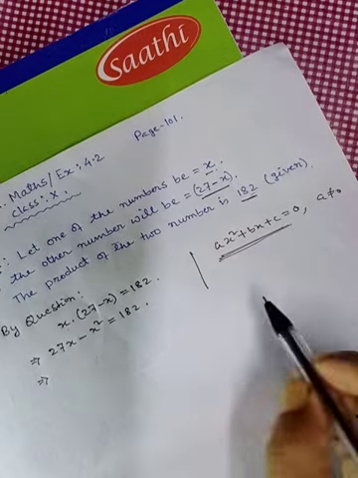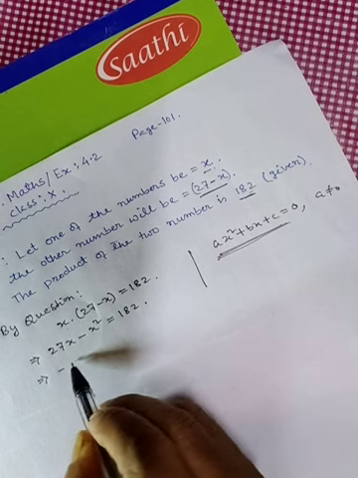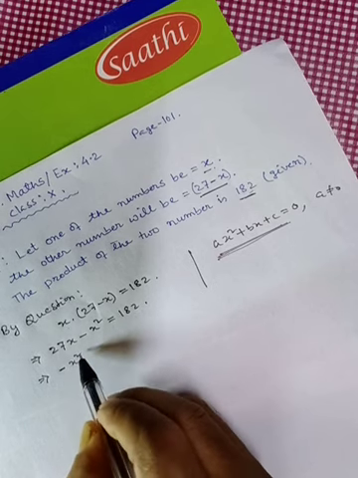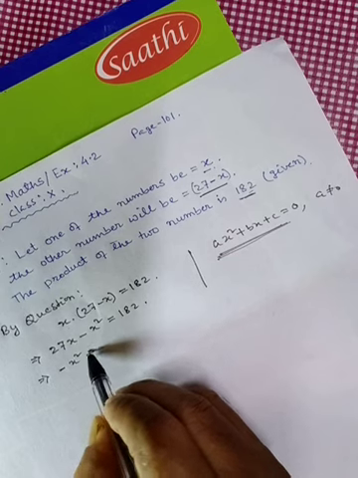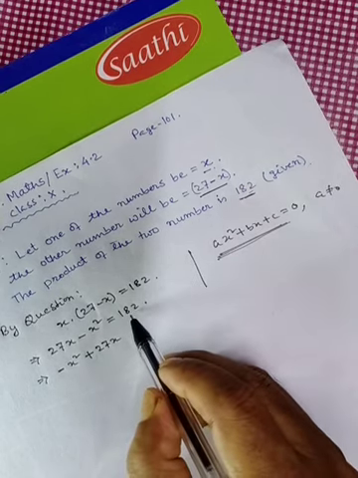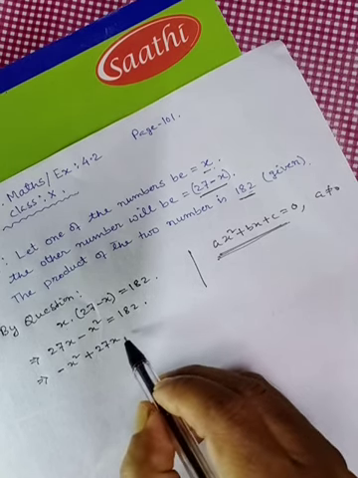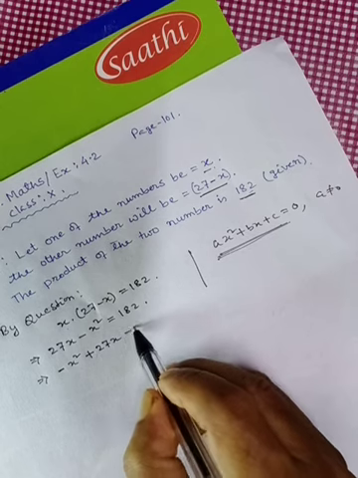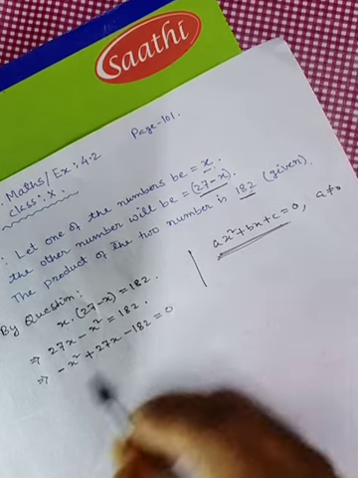Minus x square will be the first, the quadratic term, then the linear term 27x, and we transfer this 182 to the left hand side, then we get minus 182 equal to 0.